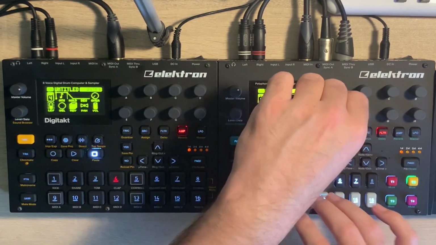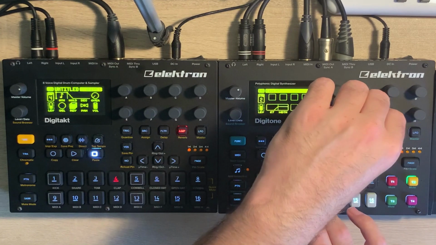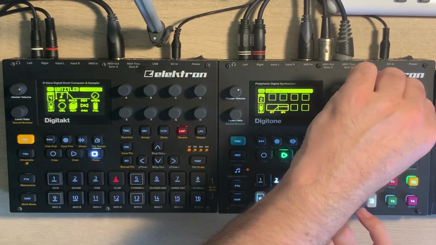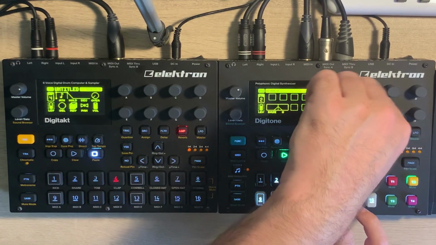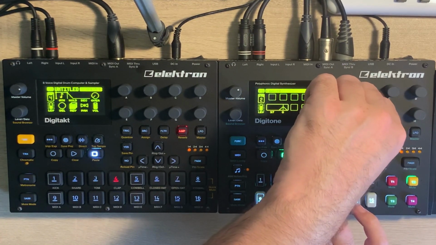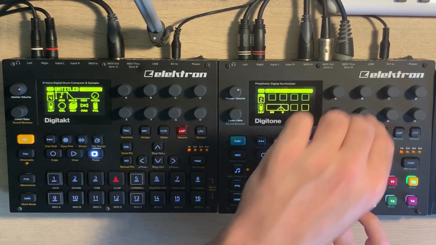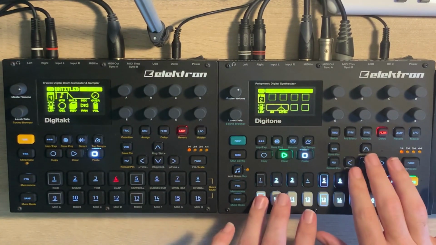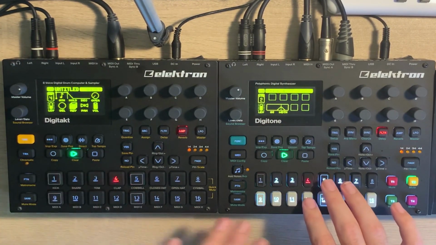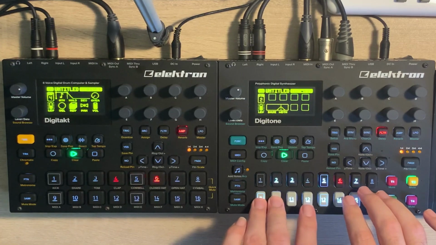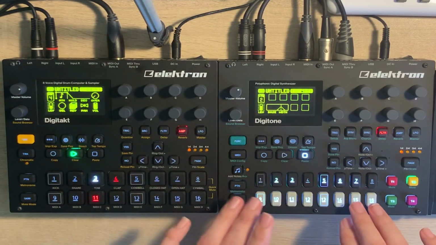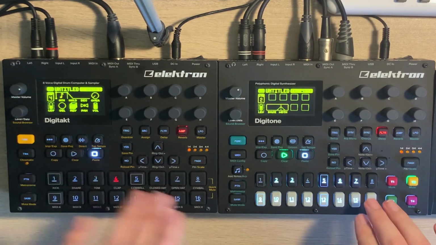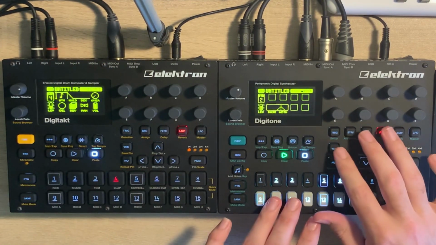Let's use the bass with filter to tame this a little bit. I know, maybe something like this. Becoming a bit busy this.